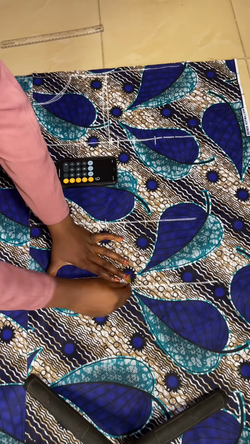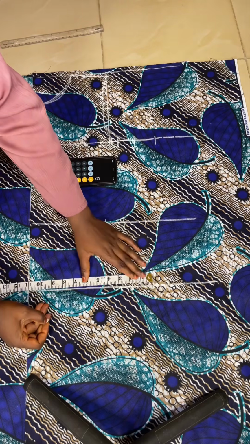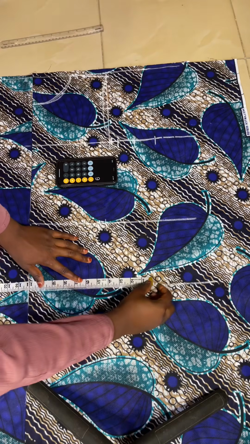Then on the hip, it's the same thing, divide by 4. Then I'll be adding my allowance, right? So that's what I did here.